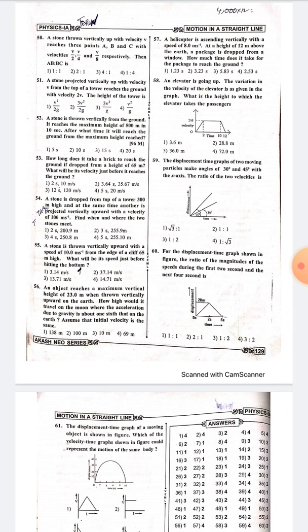Now the 53rd sum. This is the sum we are going to discuss. This is the one we didn't cover yet. How long does it take for a brick to reach the ground when dropped from a height of 65 meters? What will be the velocity just before it reaches the ground?